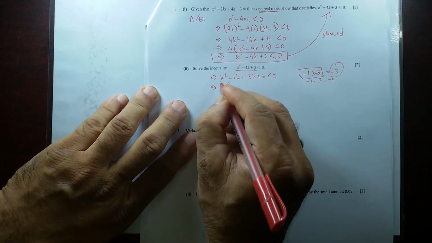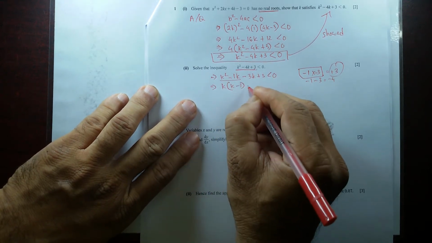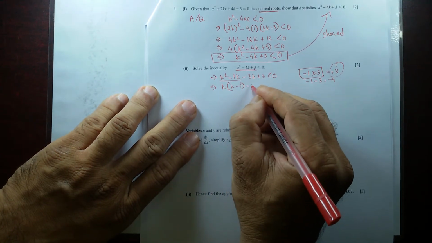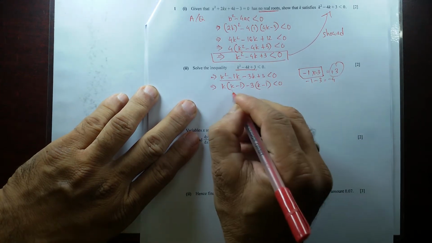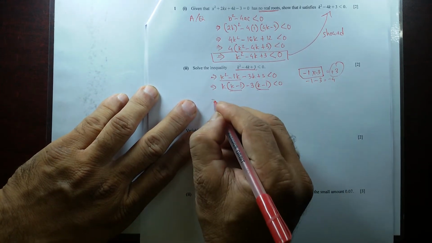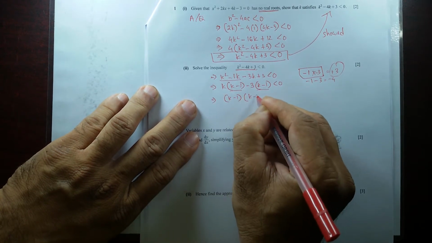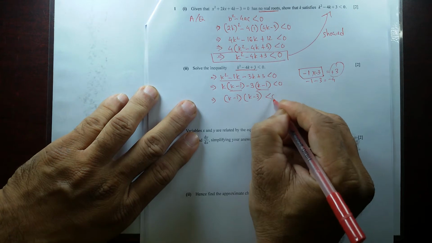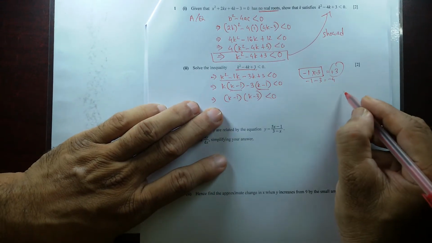Taking k common from these two, so I have k minus 1. And from these two I can take minus 3 common, so k minus 1 less than 0. Now I can take k minus 1 common. So k minus 1 and leave with k minus 3 less than 0. That. Now I know that this is a quadratic equation.